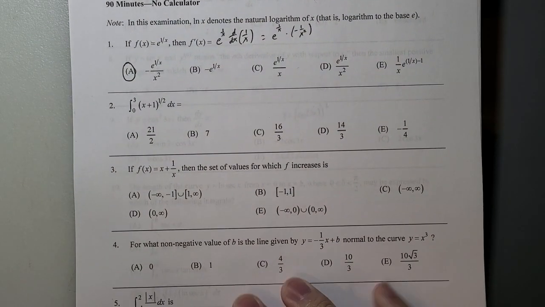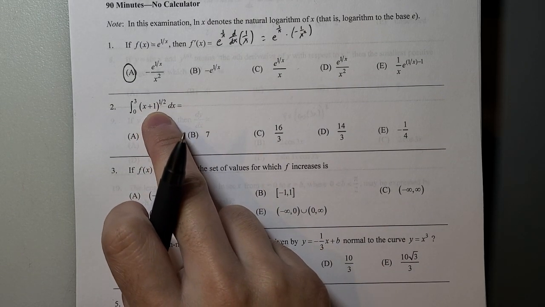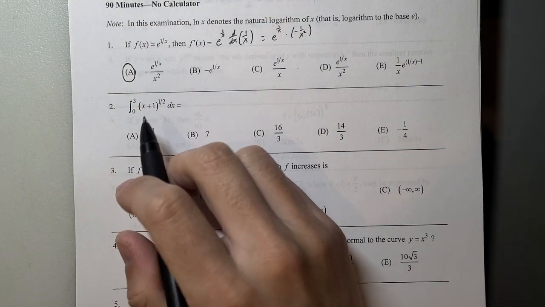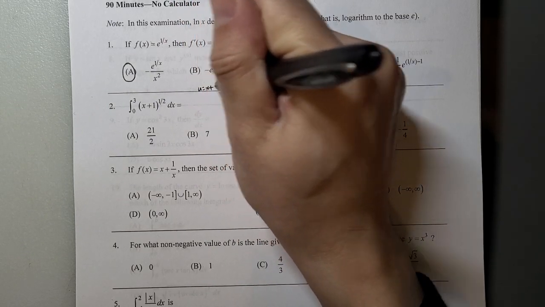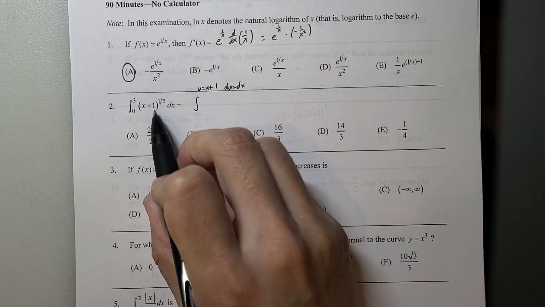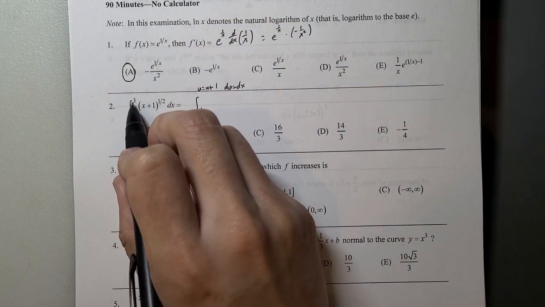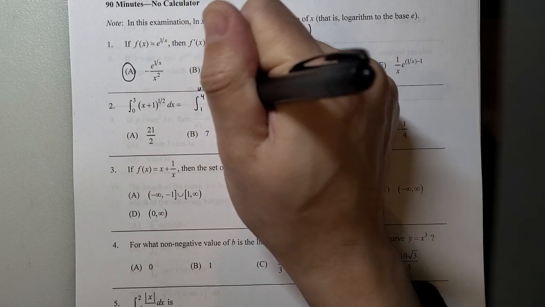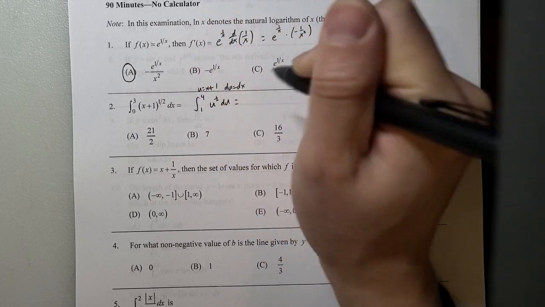Next, we have the integral from 0 to 3 of x plus 1 to the half power dx, or the square root of x plus 1. Okay, how do we solve this? Well, we can do a little substitution. If you can do it in your head, that's great. This one, let me just do it. U is x plus 1, du would be dx. So our integral becomes, when x is 0, u is 0 plus 1, which is 1. When x is 3, u is 3 plus 1, which is 4. And it becomes u to the half du.